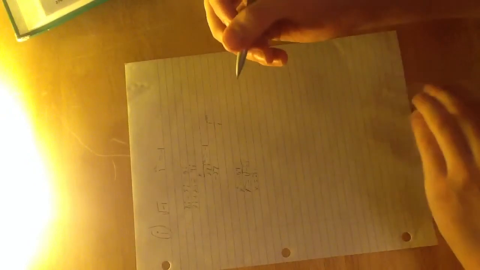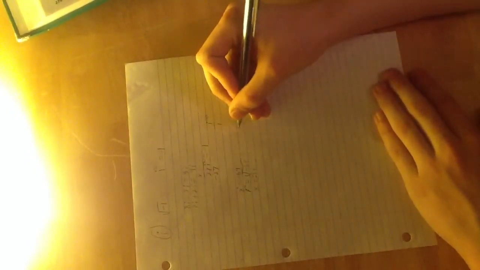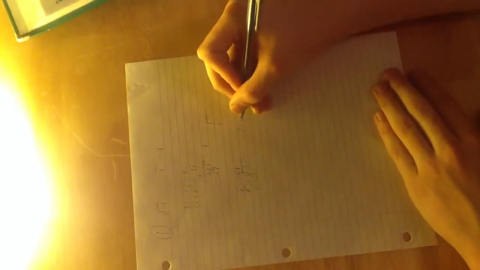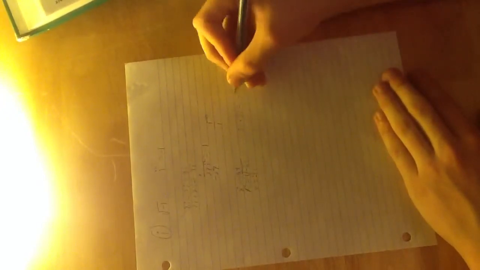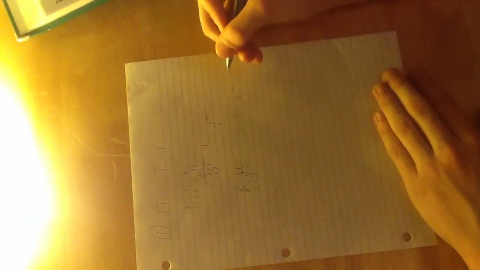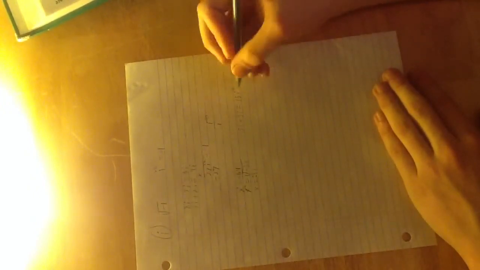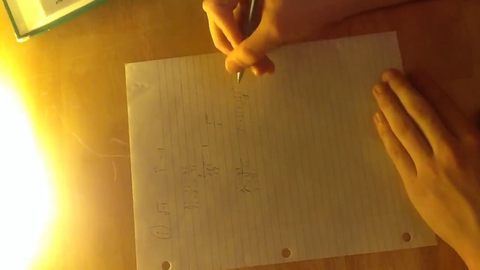Now multiplication is a bit different. So say you have 5i times 3i. That would equal 15i squared, which again would end up as -15.